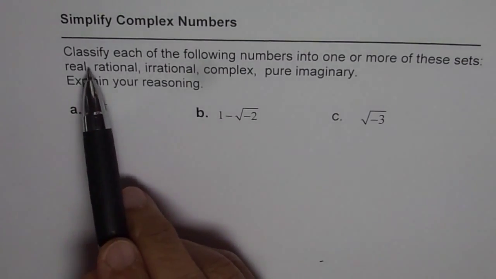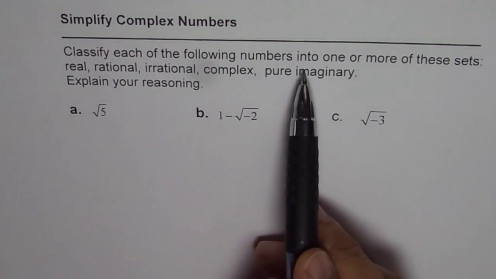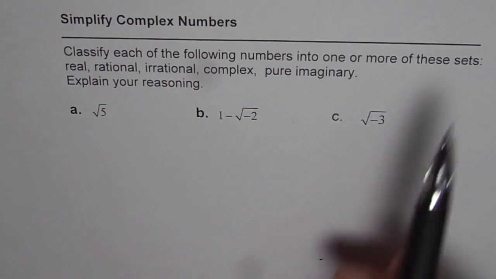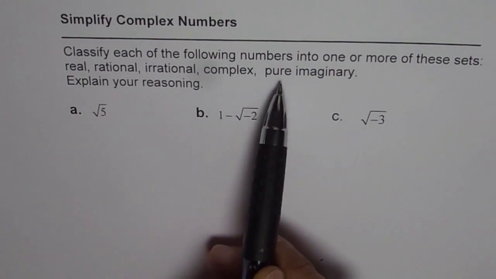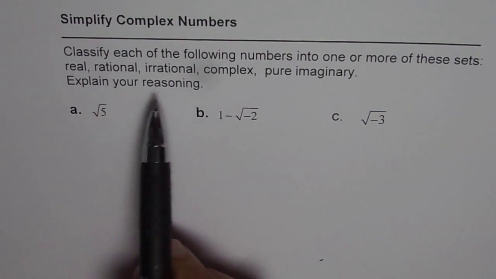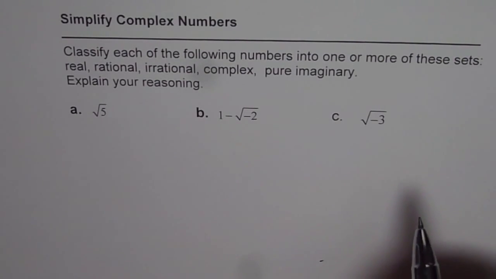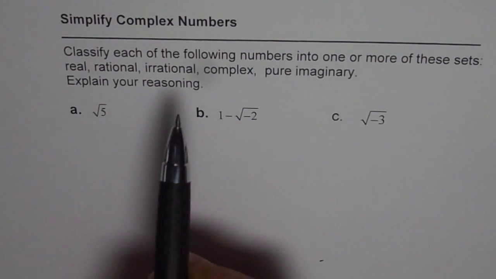I'm Anil Kumar, and in this video we'll try to understand what complex numbers are, and then we'll get into simplifying complex numbers. The question here is, classify each of the following numbers into one or more of these sets: real, rational, irrational, complex, or pure imaginary. Explain your reasoning.